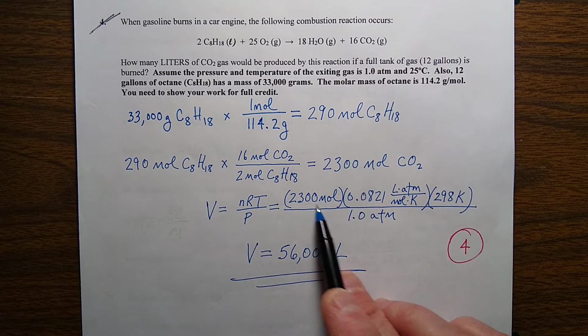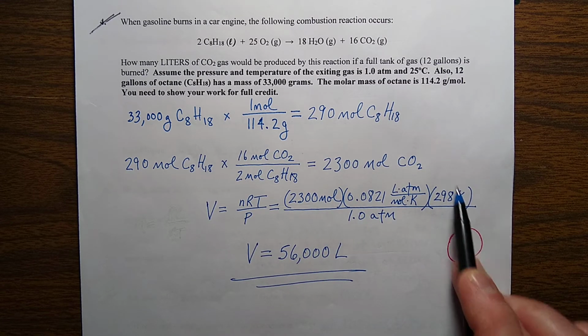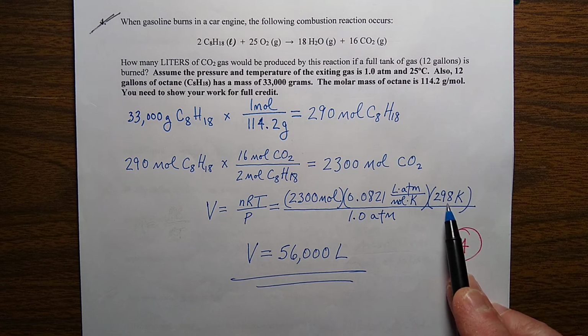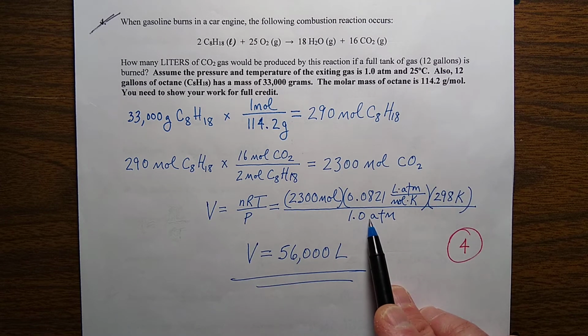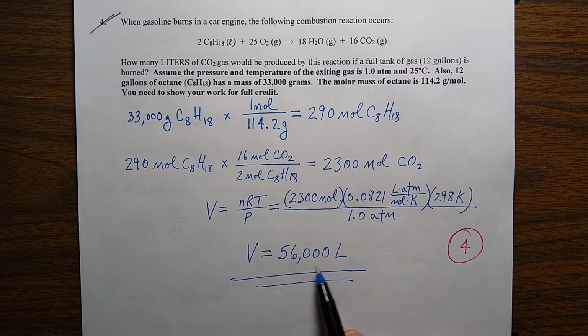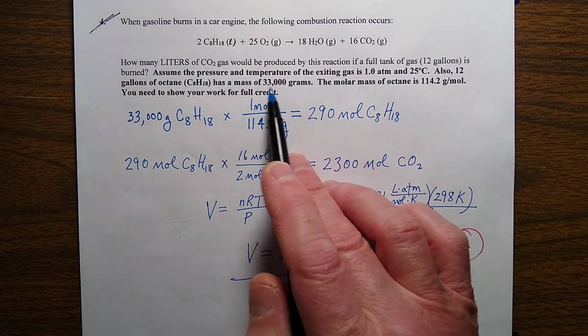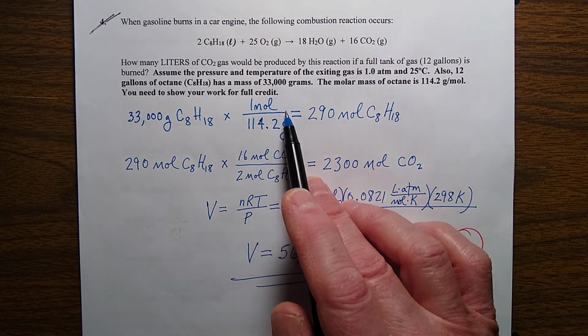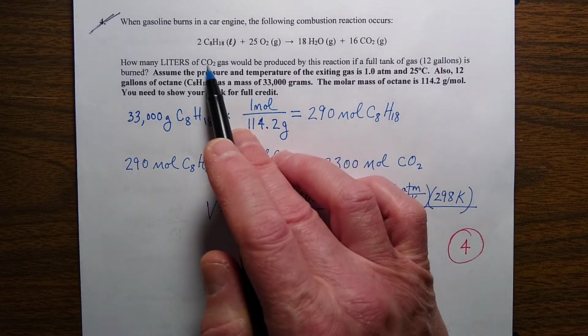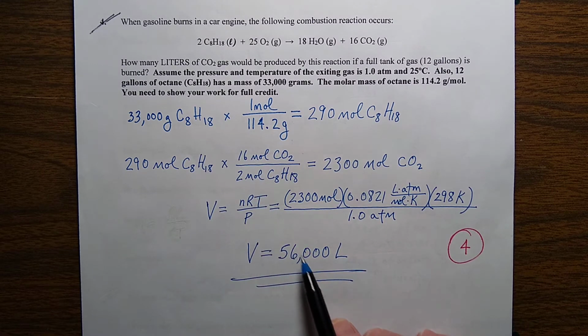Here's your moles n, R, T is 25 degrees C expressed as Kelvin, 298 Kelvin, divided by 1 atmosphere. I get about 56,000 liters. You would expect a very large volume of gas because it's a lot of gasoline being burned, and the gas that we generate is always a much larger volume than you think.